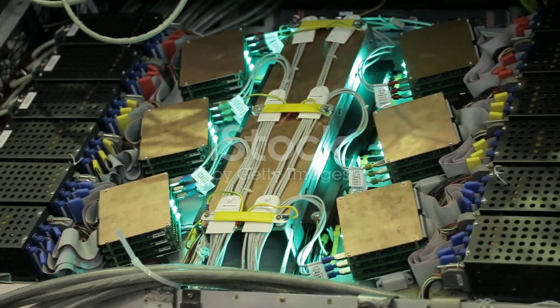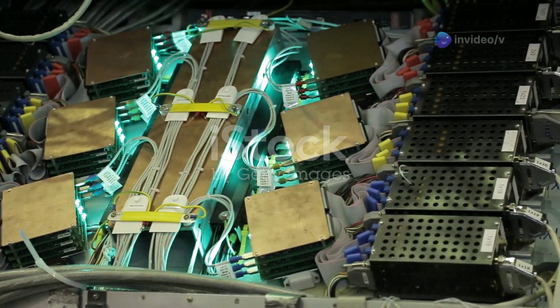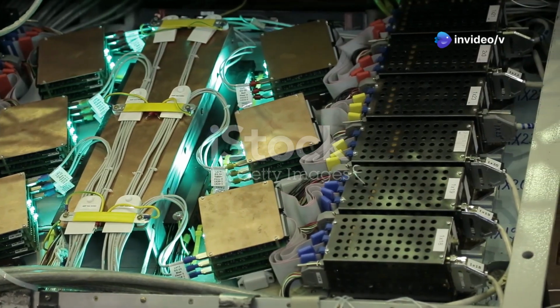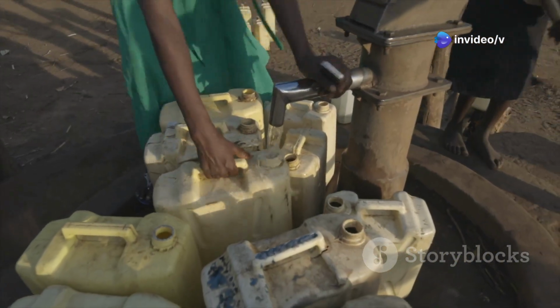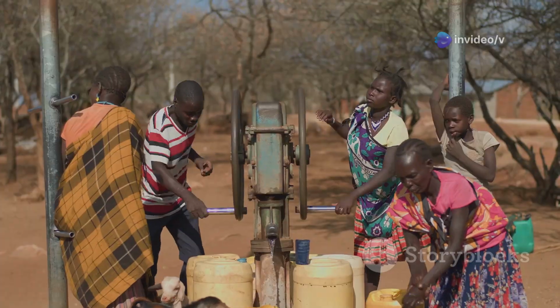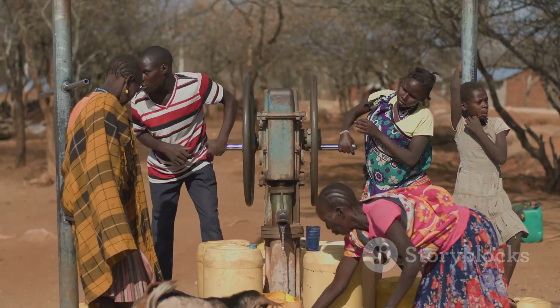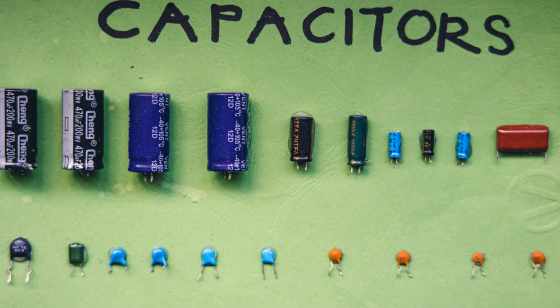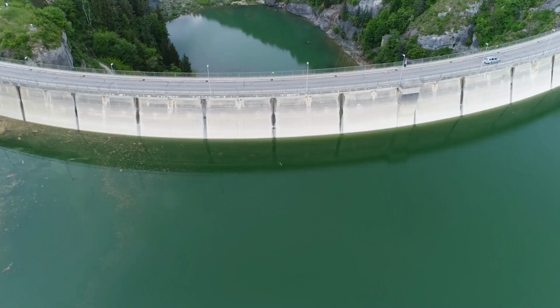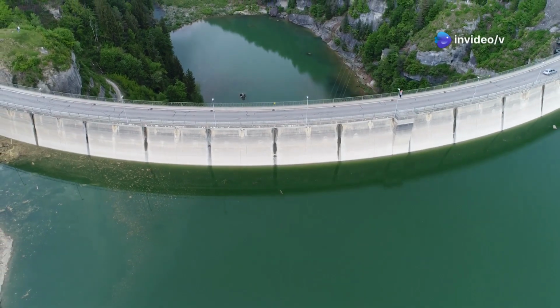When capacitors are connected in parallel, it's like having multiple paths for the electrical charge to flow. Imagine a group of people filling buckets from the same water source. They can fill more buckets faster by working together. In a parallel configuration, the total capacitance increases. It's like having a larger reservoir to store the electrical energy.